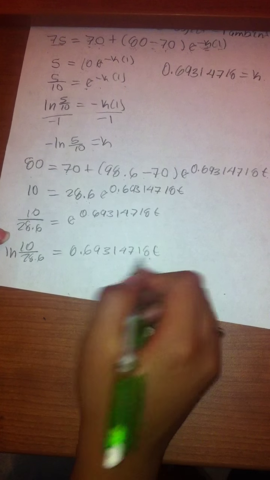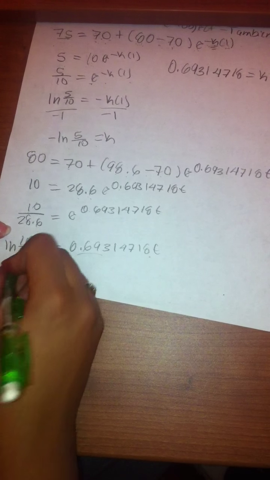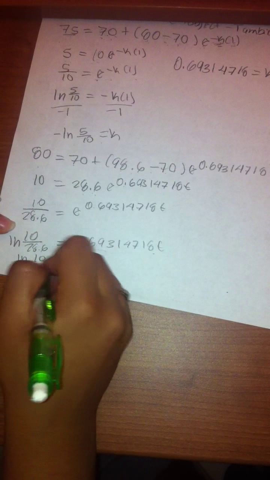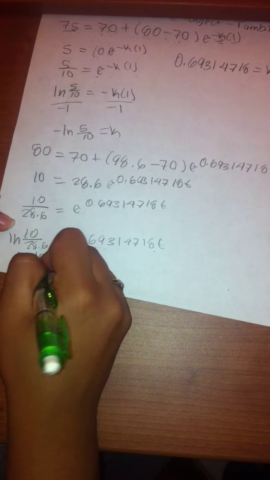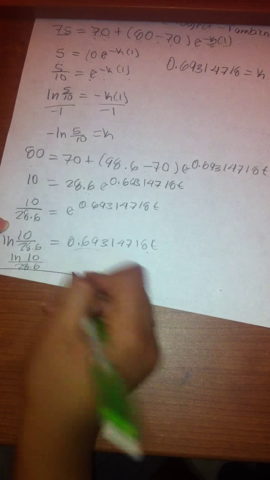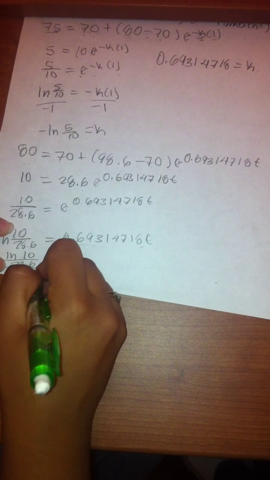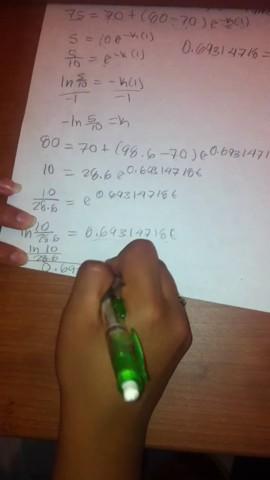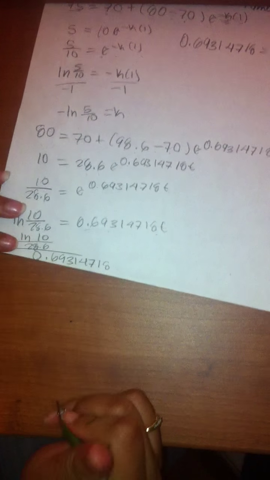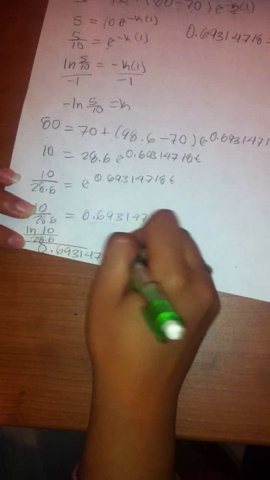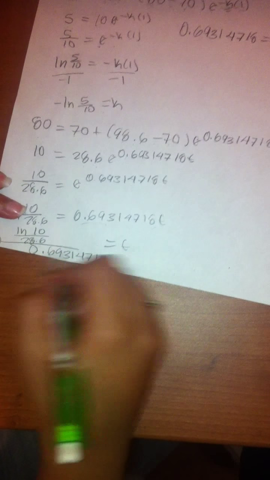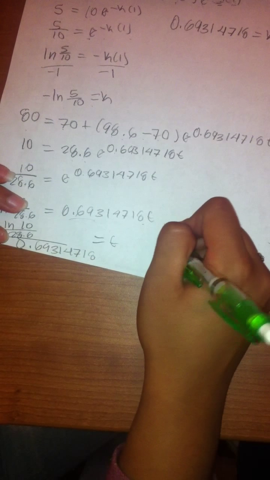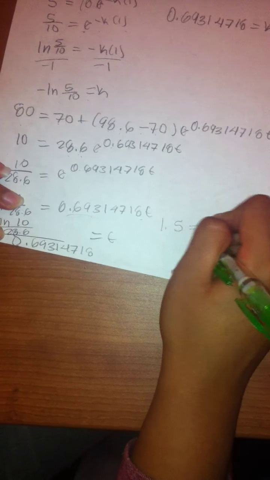And then to isolate t, we have to divide by this number, so it's ln of 10 over 28.6, over 0.69314718, equals t. Once we plug this into the calculator, we get 1.5 equals t.